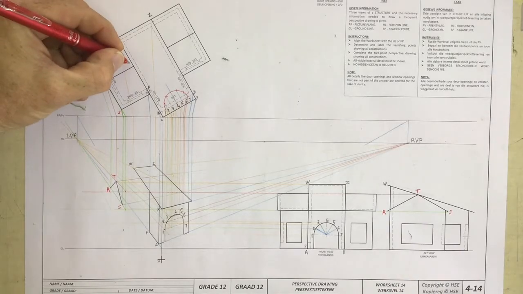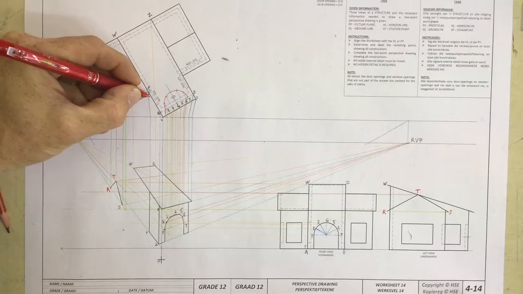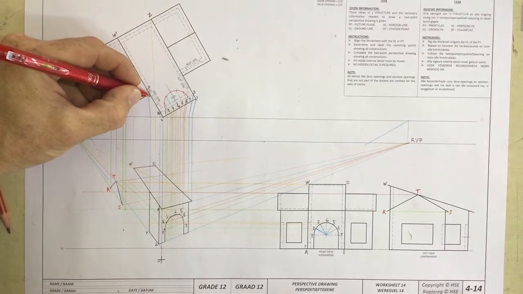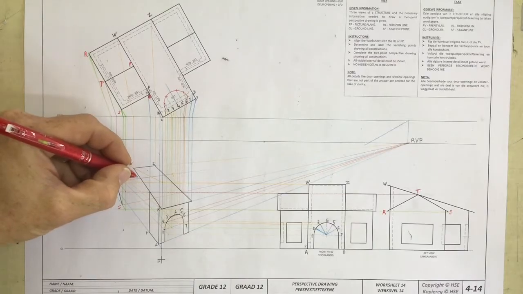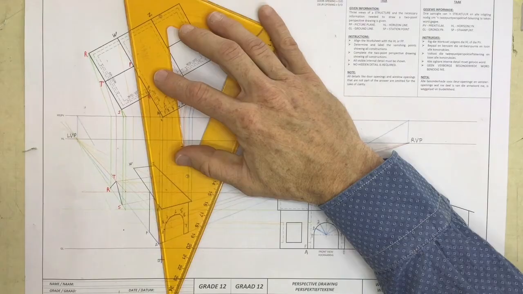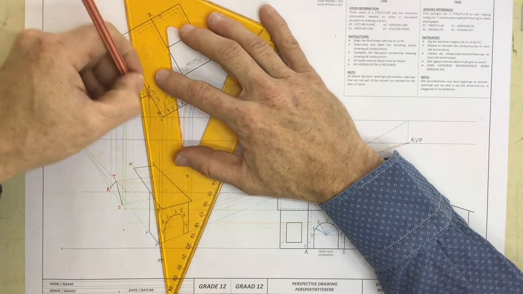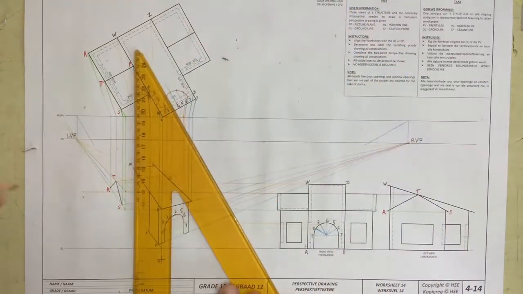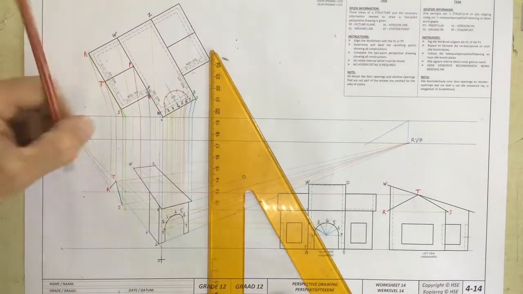Let's call it P over there, and let's call that Q over here where it touches the wall over there. So P and Q. Okay, P at the top over here, I need to find that point. Take a line going down from P to SP and drop that down onto that line, and I have got my P over there.